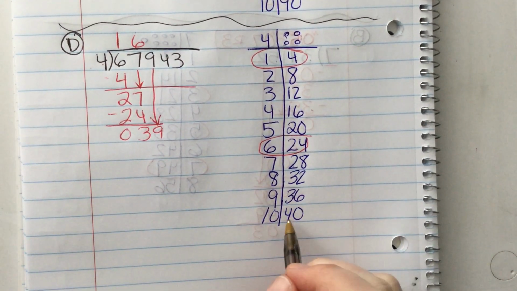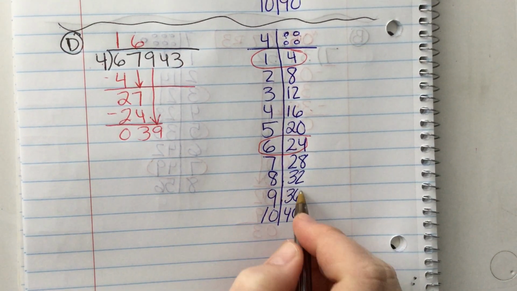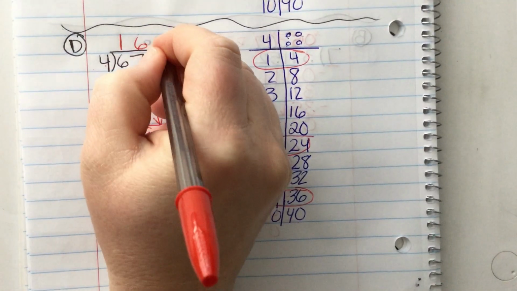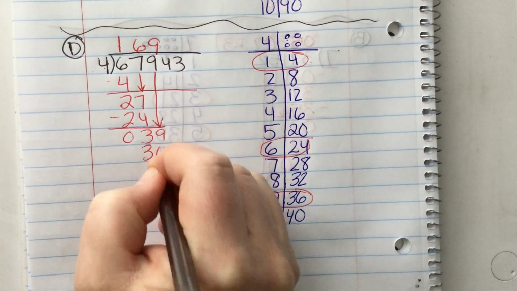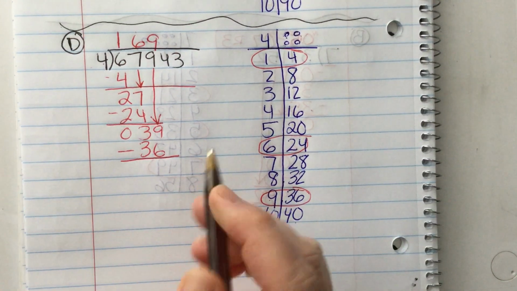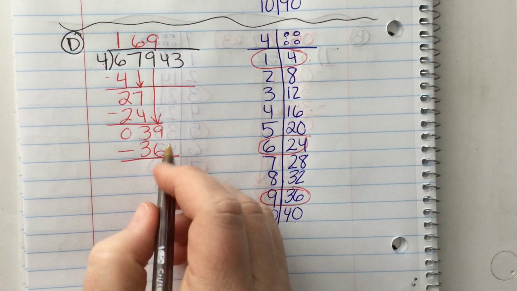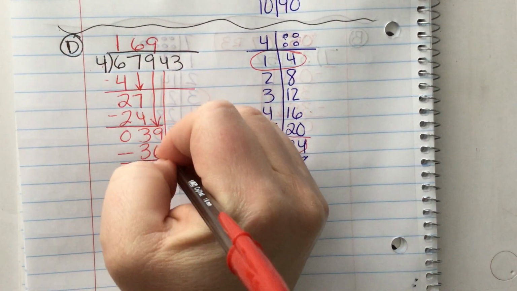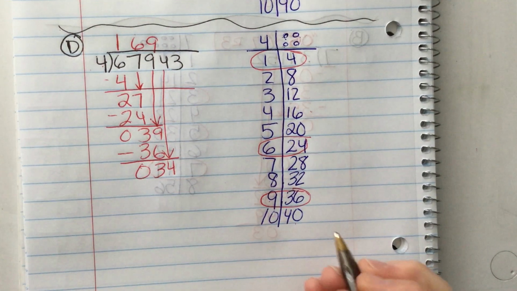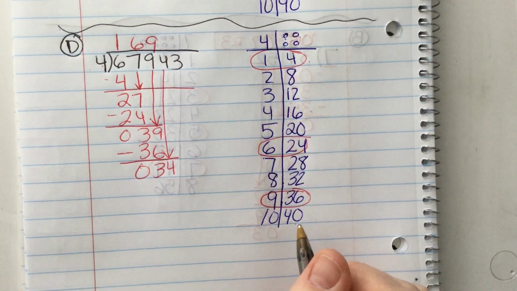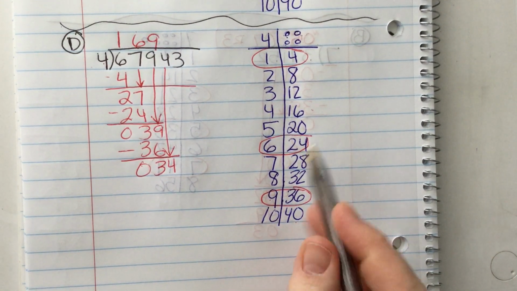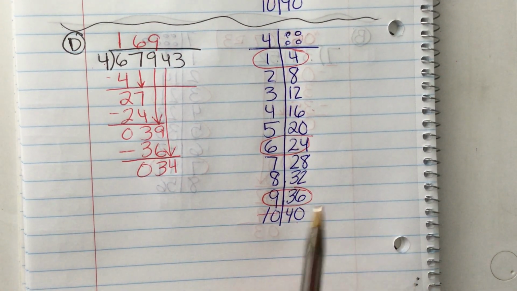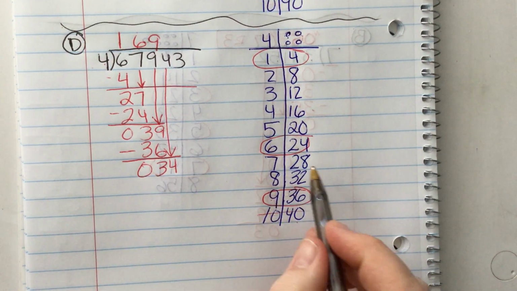All right. So 40 is too big. 36 is going to win, which is 9 times. We subtract 36 from 39, and that is 3. Bring down the 4. 34. The good news is I have nothing left to list my multiples on. I got down to 10, which you'll never need that one. 34. Back on track.